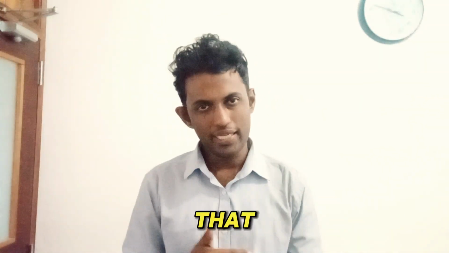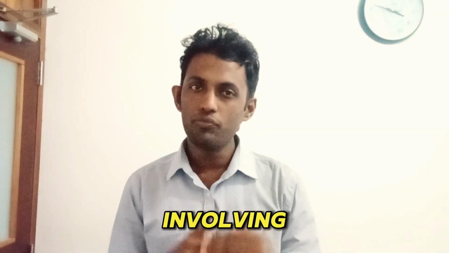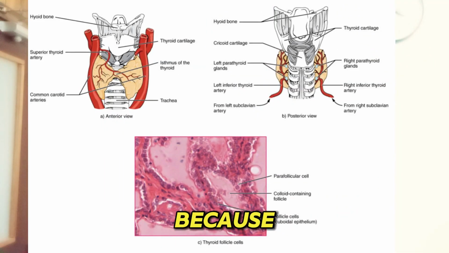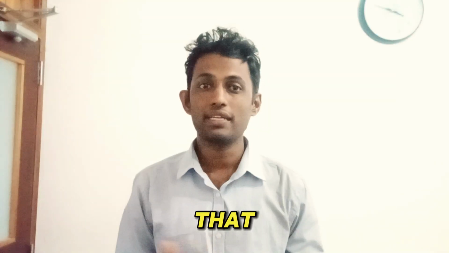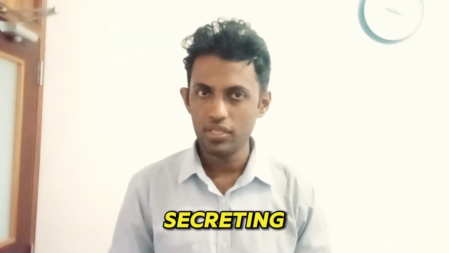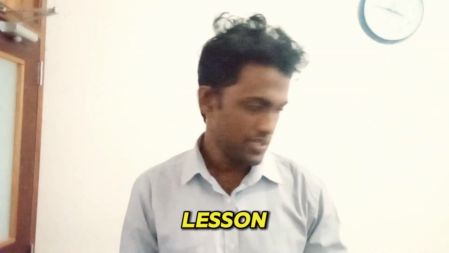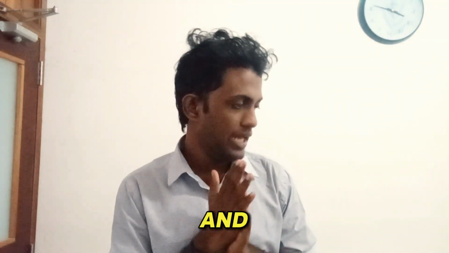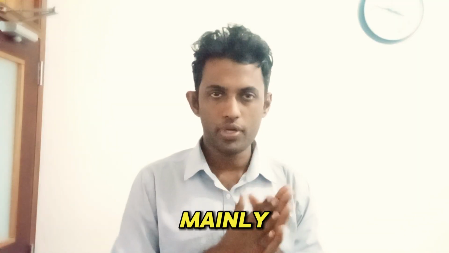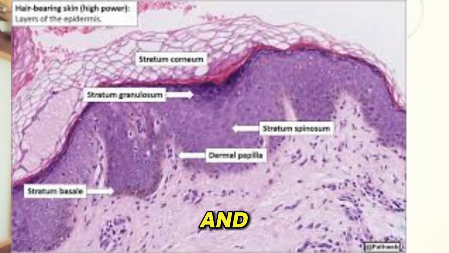And the thyroid gland is also mentioned in your textbook. In the thyroid gland, that particular epithelium is involved in secretory function, because the thyroid gland secretes thyroxine hormone especially. Other than that, they also secrete calcitonin. You can learn that later in your biological process lesson. So those are the examples given here, and the skin epidermis has mainly a protective function, lining and protection.